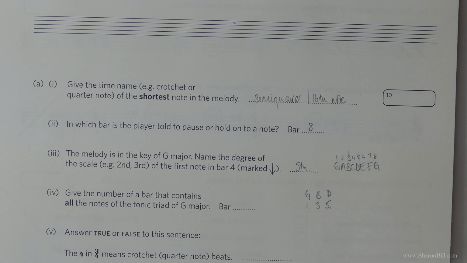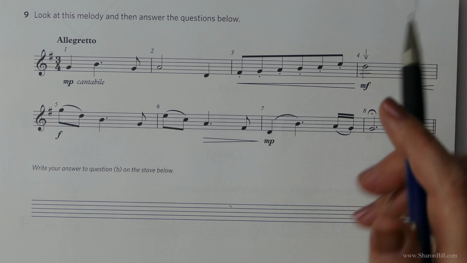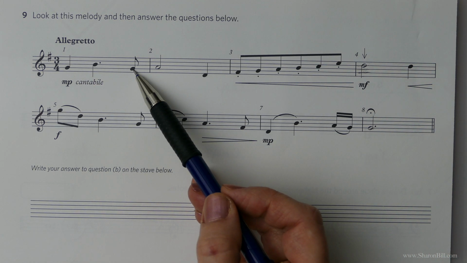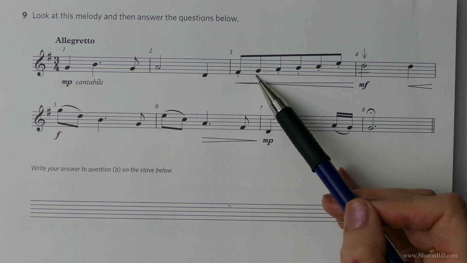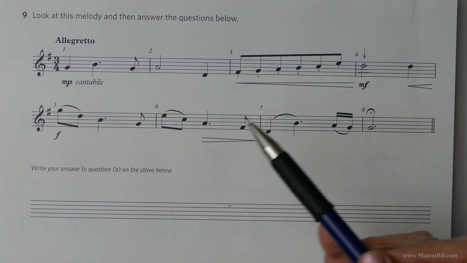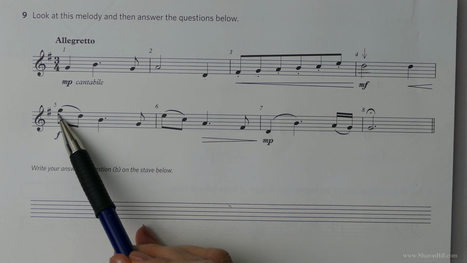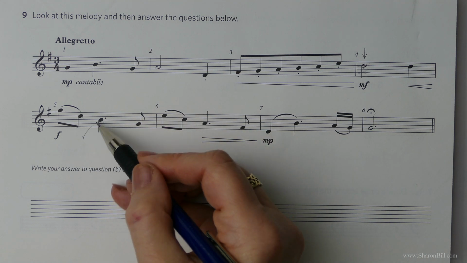It may not necessarily be in that order. So let's have a look. We have a G and a B, a G but no D, so that won't do. We have a D but nothing else. G and a B, that won't do. We have a D, so it's still not there yet. So we have a G, a D, and a B. So there we go, bar 5 answers that.